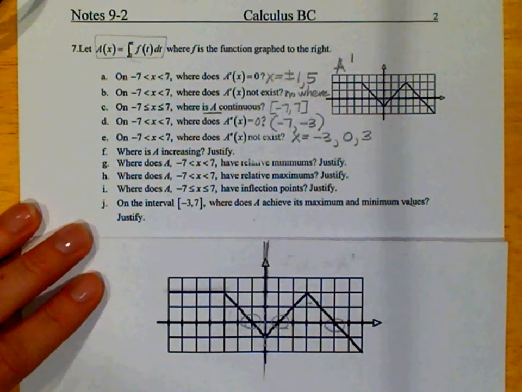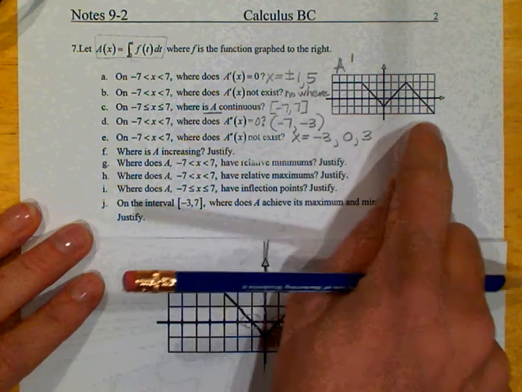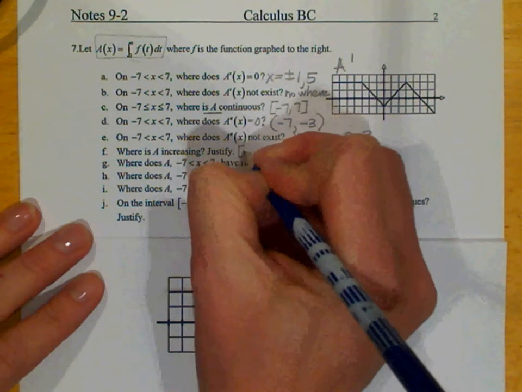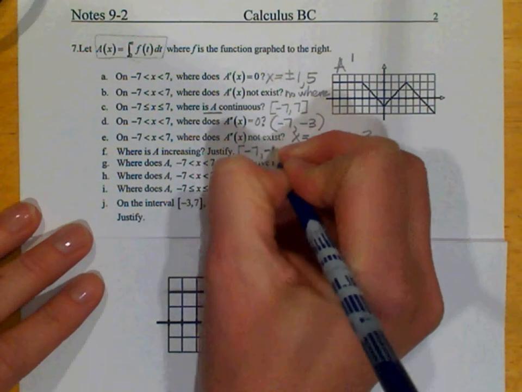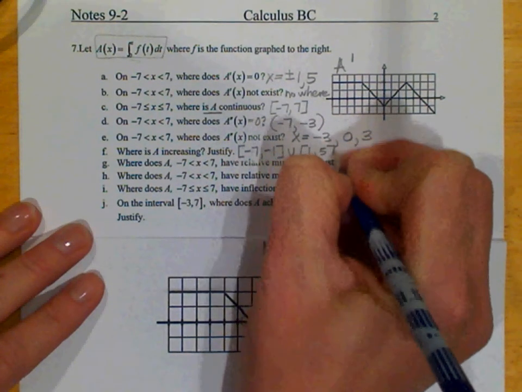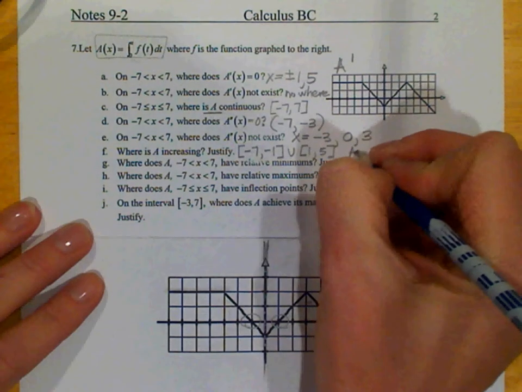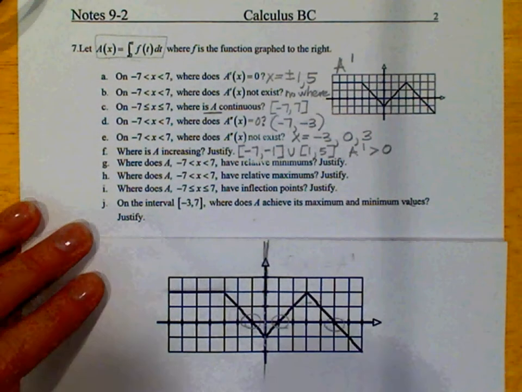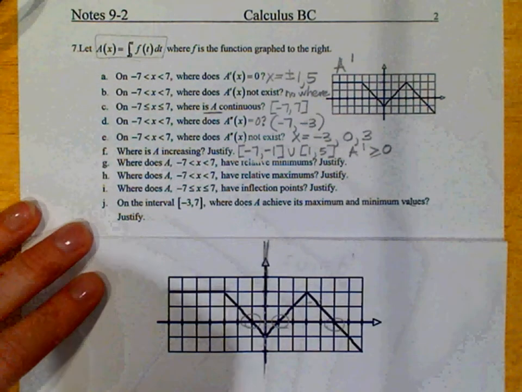Where is a increasing? Why, wherever a prime is positive. So we are increasing from, in brackets, -7 to -1, and again from 1 to 5. Why? Because a prime is greater than 0, or equal to, excuse me. A prime is greater than or equal to 0.